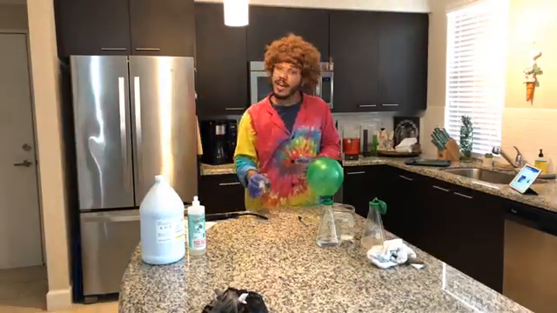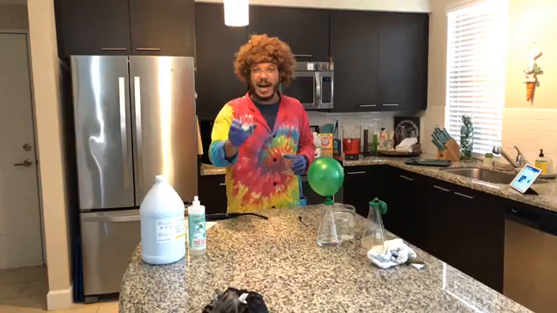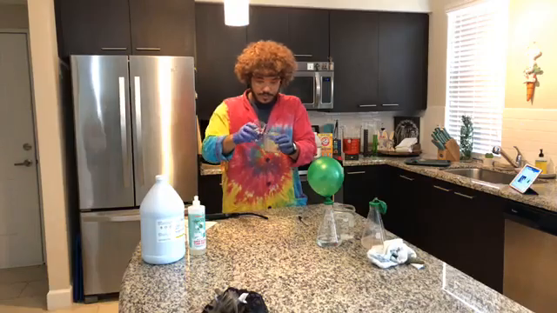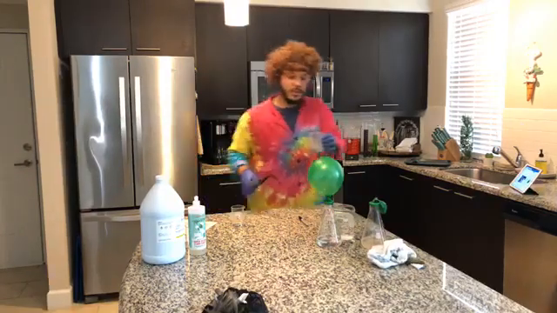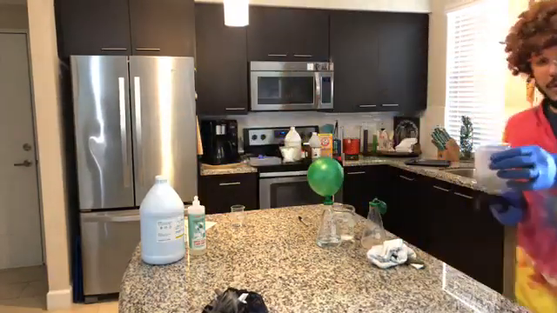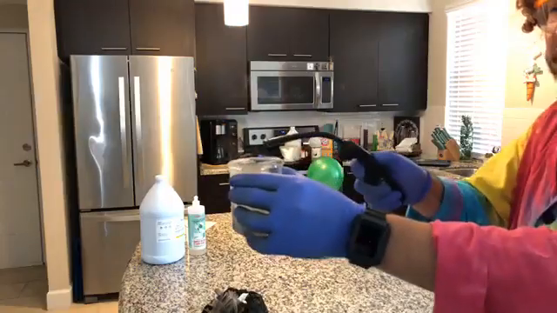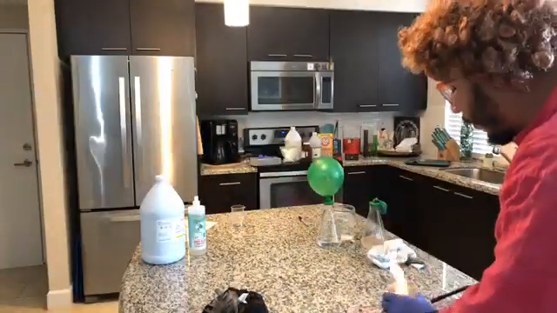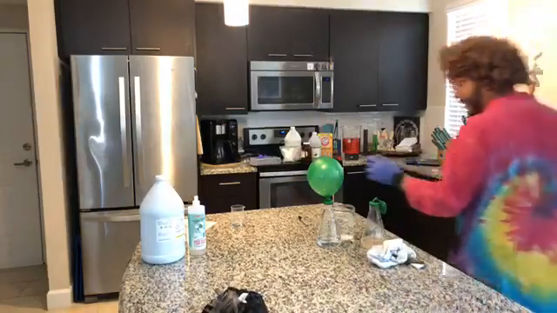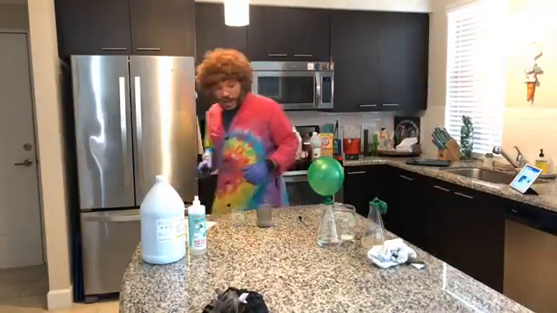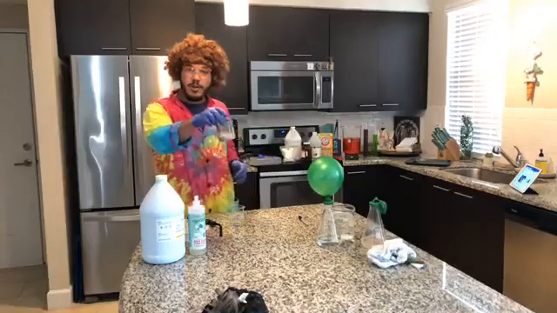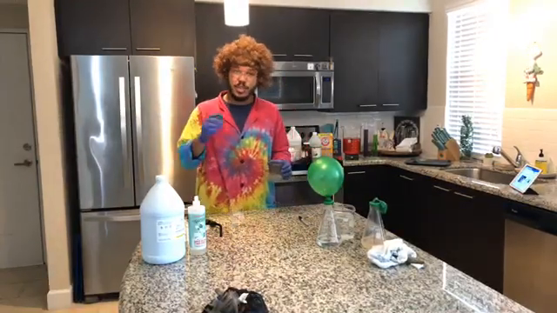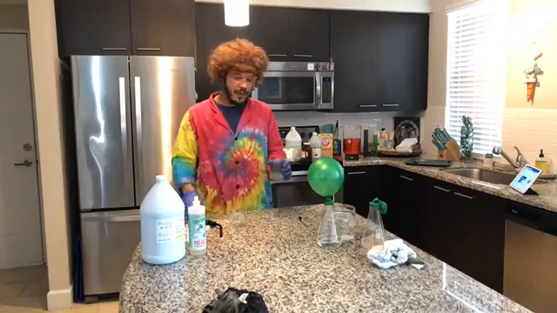Well, all that changes when we add a little bit of H2O. So you can hear those bubbles forming already, and those bubbles will burst into flames. So our calcium carbide actually creates acetylene gas, which is extremely flammable.